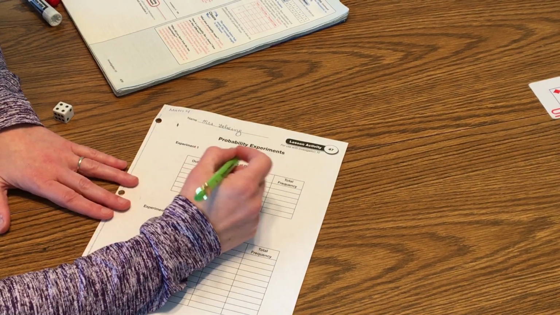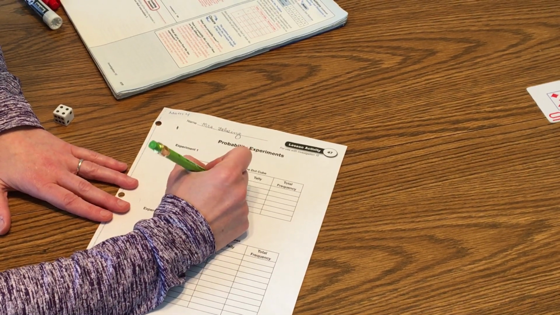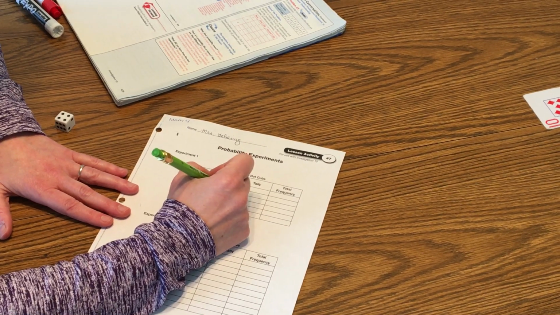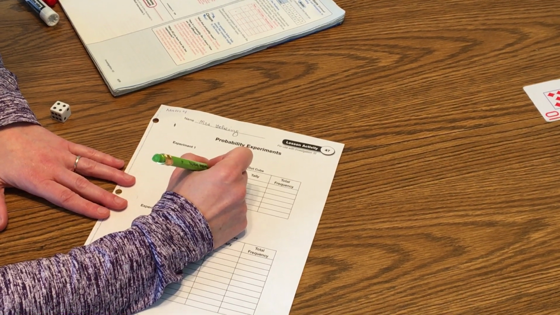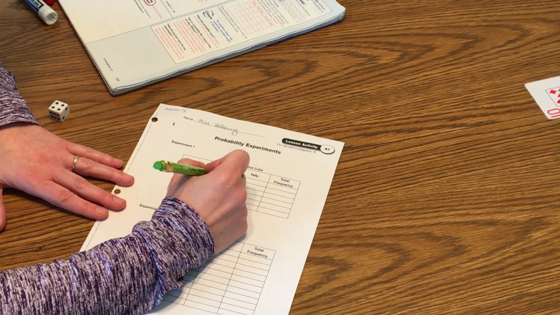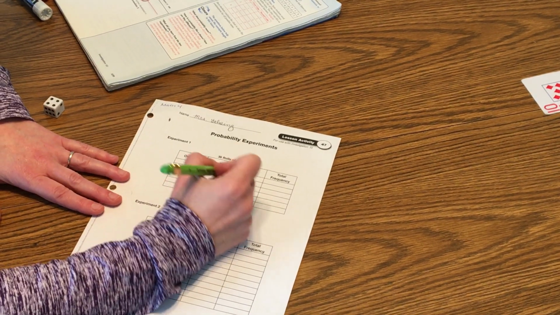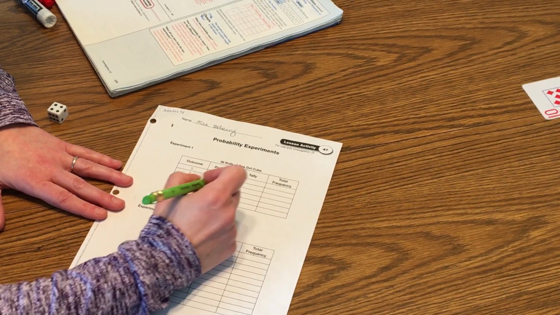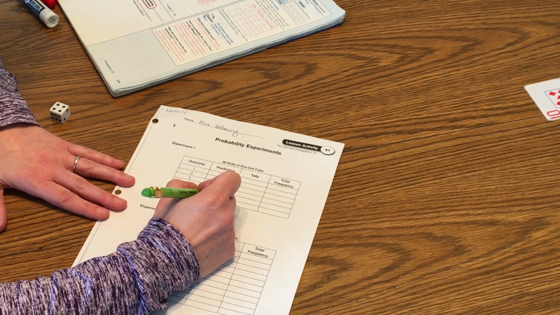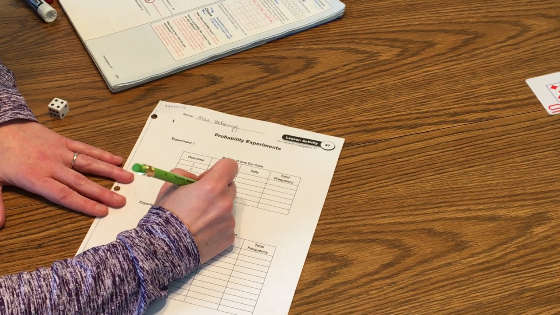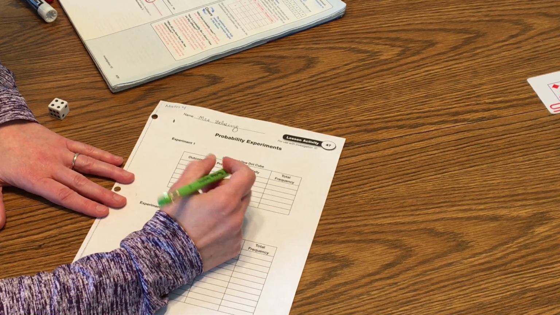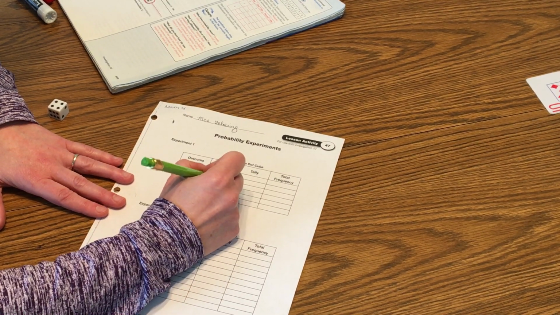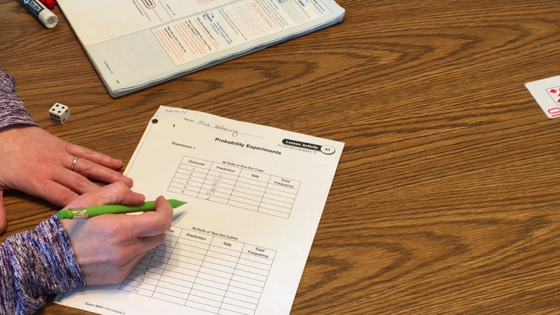So how about this? I tend to roll a lot of 2s. So how about I'll go 2, 10, and then I'll do another 10, 2, and then I'll say 6 and 6.